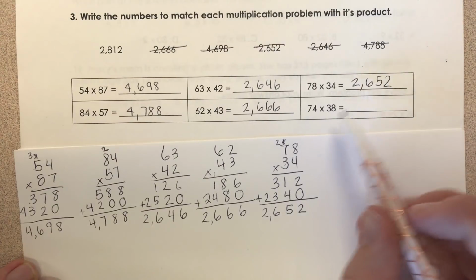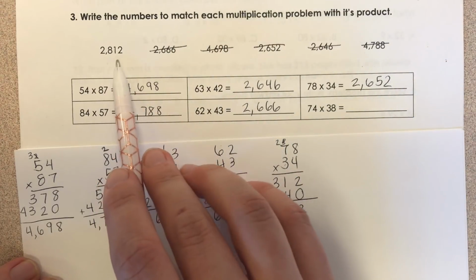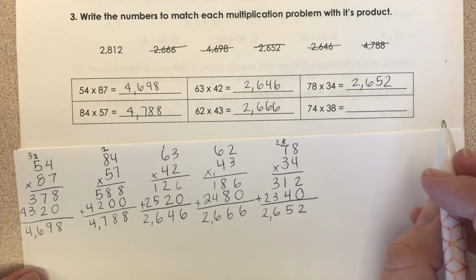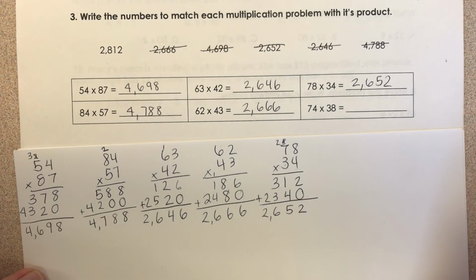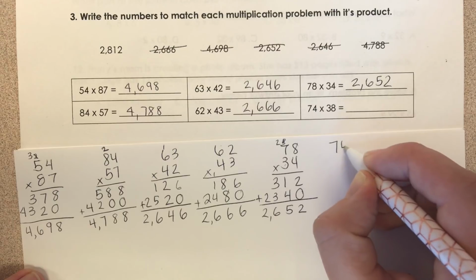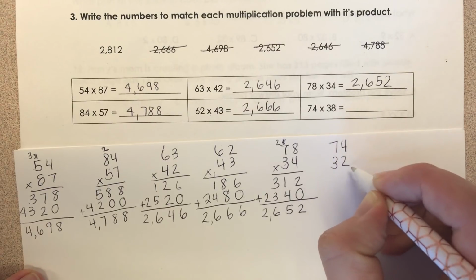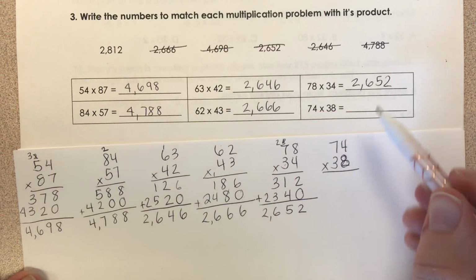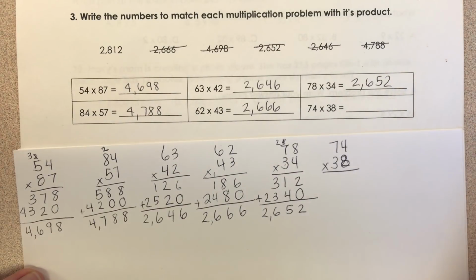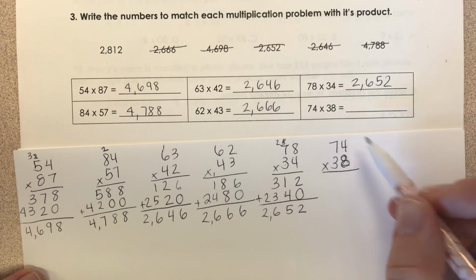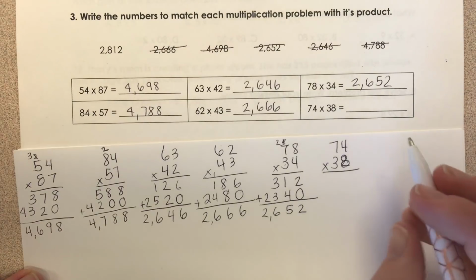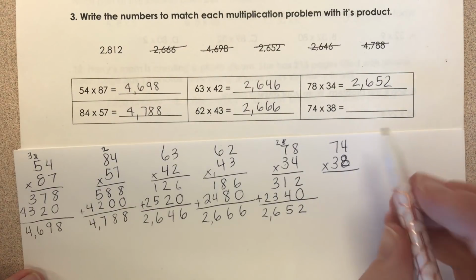Okay, and now I'm going to do the work for the last one, even though there's only one answer left. Remember, in order to get full credit on your test, you have to show the work for all the problems. So you need to do the same thing on your study guide. Oops, it's 74 times 38. Okay, always make sure you copy your problems, right? Because if I would have not noticed that I had made that mistake, I would have ended up with the wrong answer, and then I would have had to go back and do the whole problem again. So just make sure you write your problems correctly.